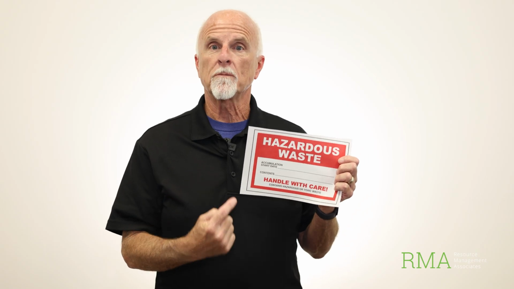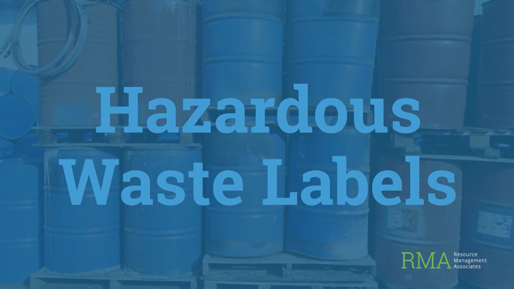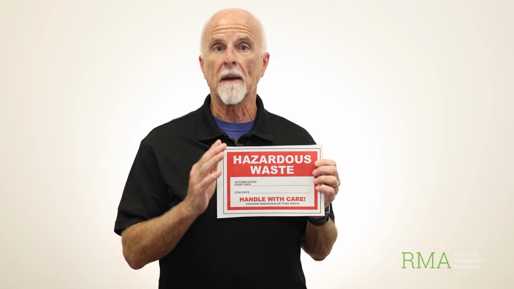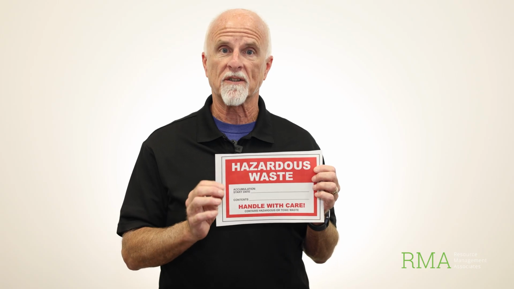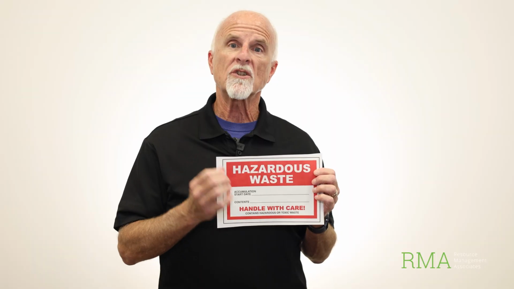Let's start with possibly the most important labels, hazardous waste labels. Hazardous waste labels identify containers holding waste that meets EPA or state definitions for having hazardous characteristics like flammability, toxicity, corrosivity, or reactivity, or which is a waste type specifically listed under RCRA.